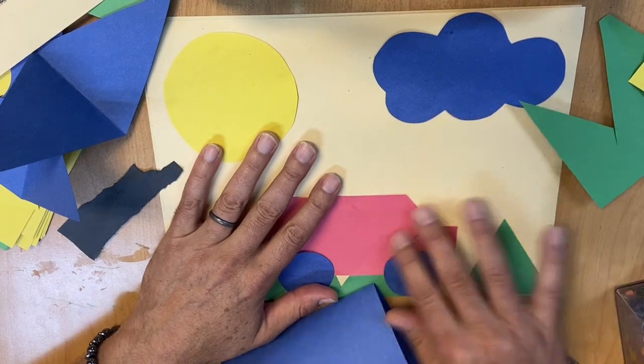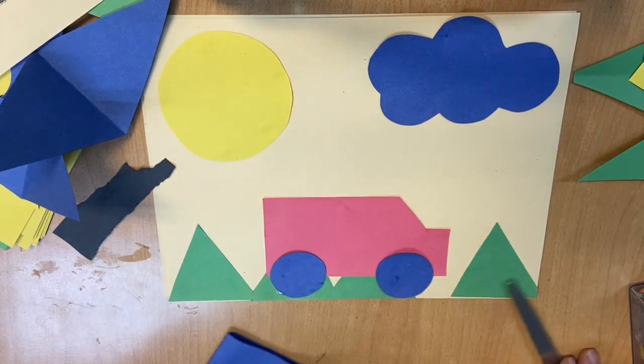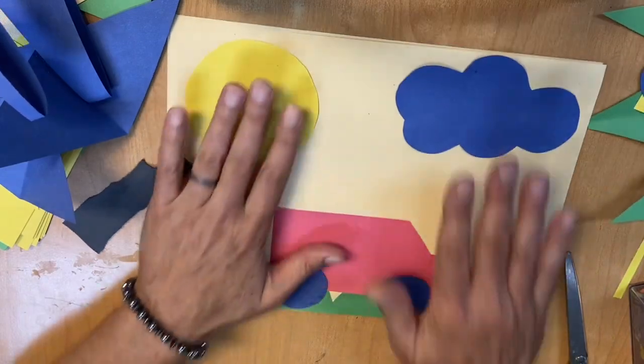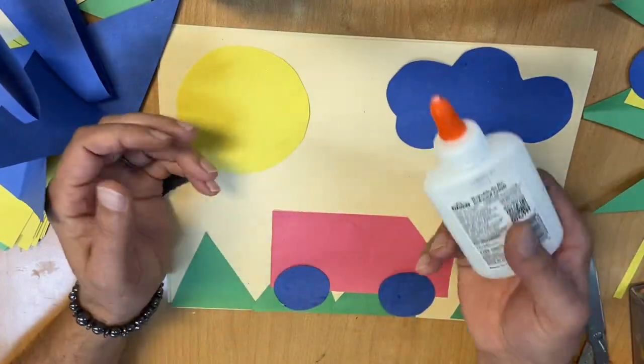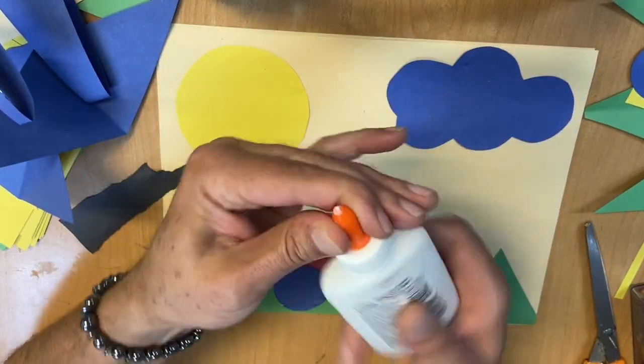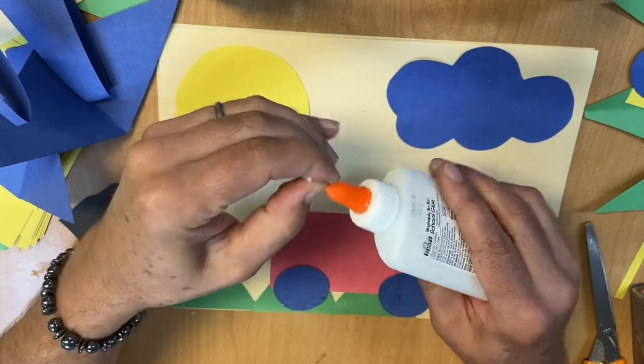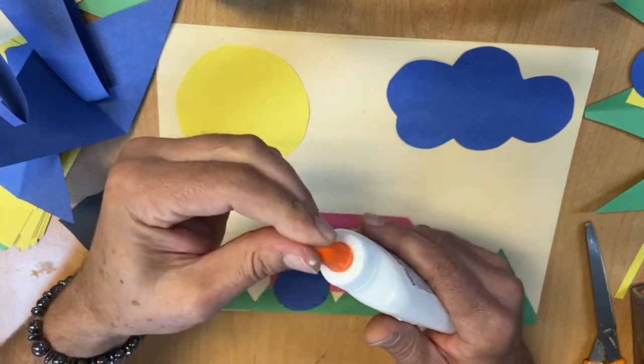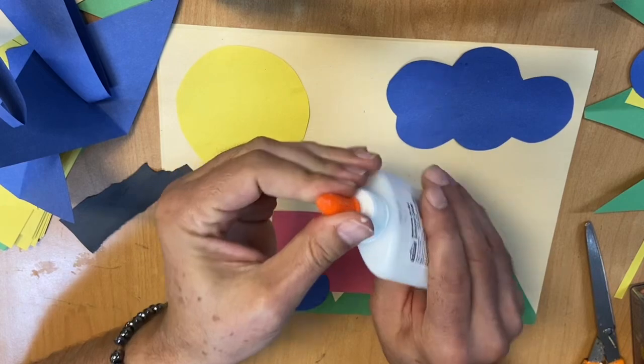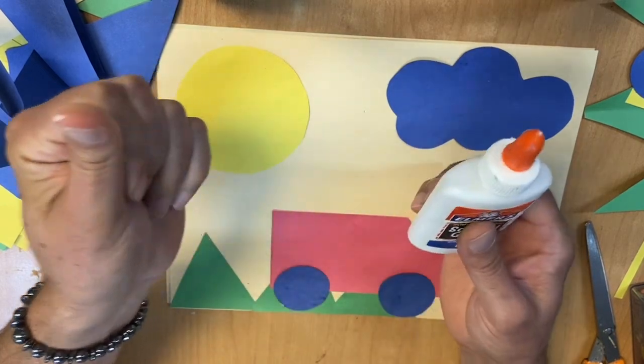So I hope you've enjoyed cutting shapes with Mr. C. This is a really fun, easy assignment to do. Remember, use dots of glue. If you open your glue and it's not breathing, just put your hand up and I'll come and fix your glue, or we'll get you another one that's going.